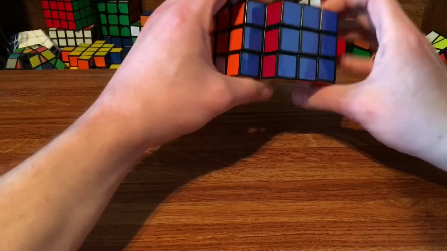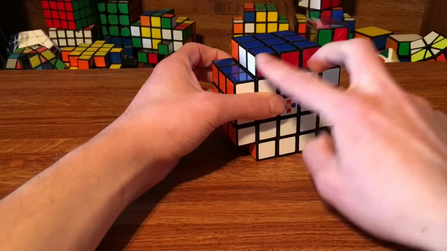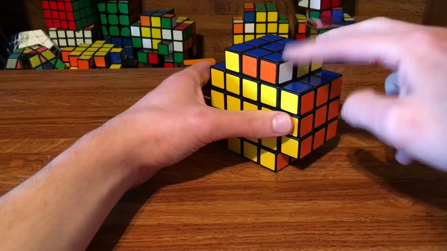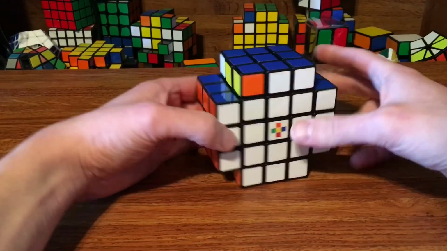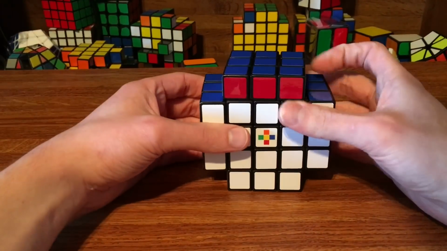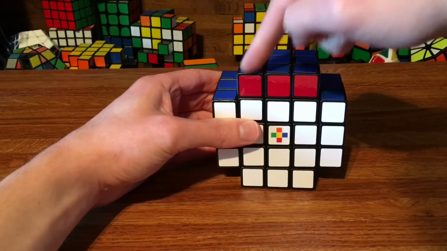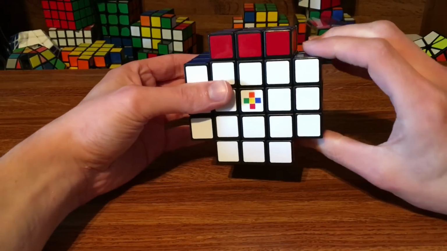So now you'll see that I have two solved corner pieces. See how these two are solved? And these two need to switch. And now I can just do the algorithm again. So my two solved ones are in front. I'm going to do a 3 cycle. This one's going to come here. This is going to come here.